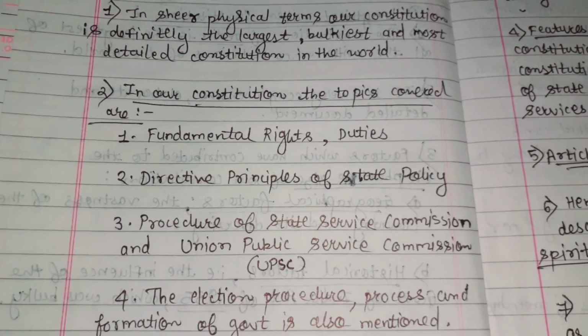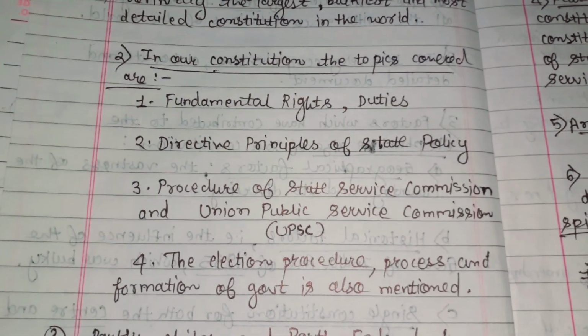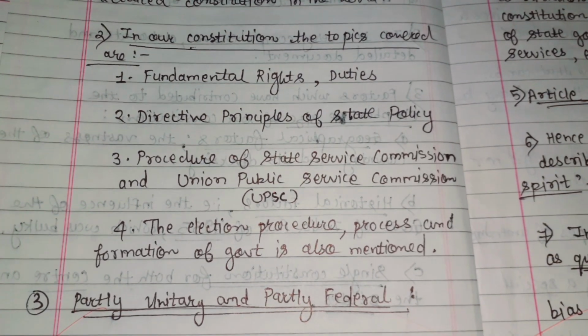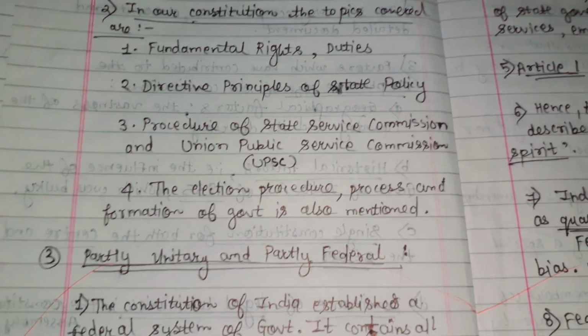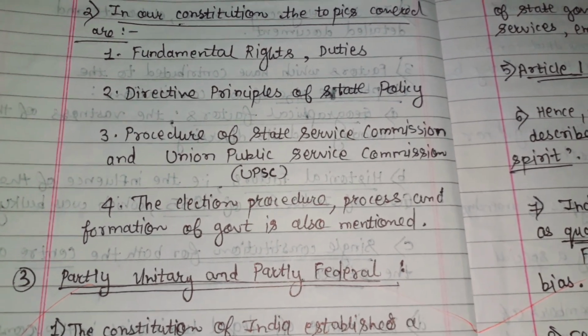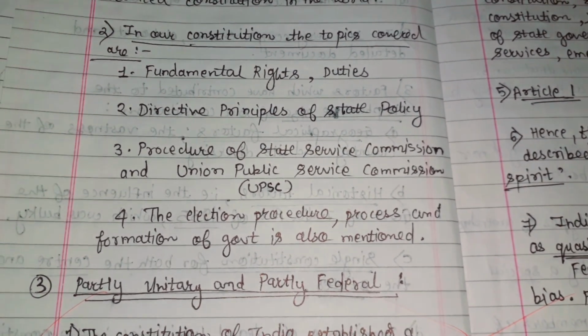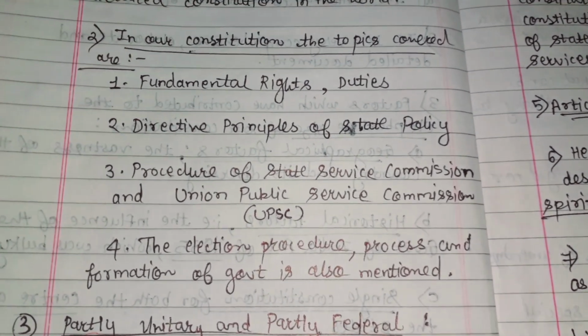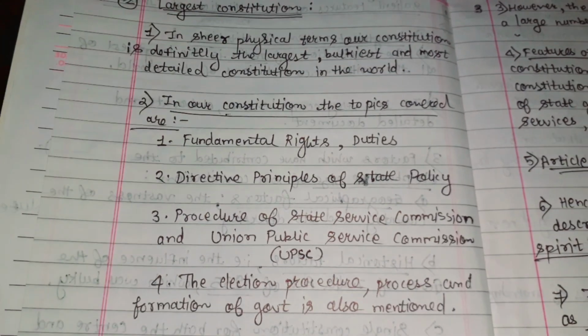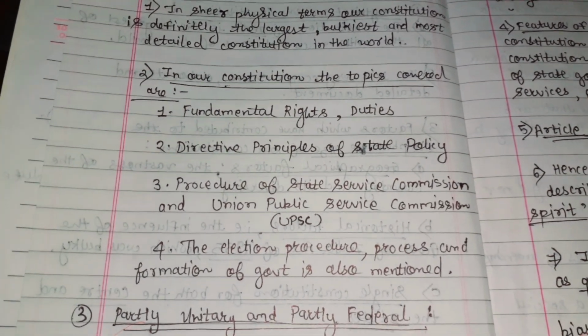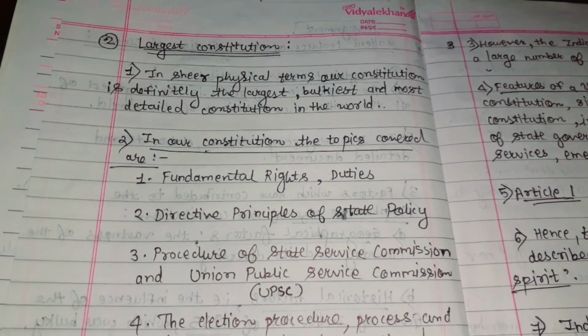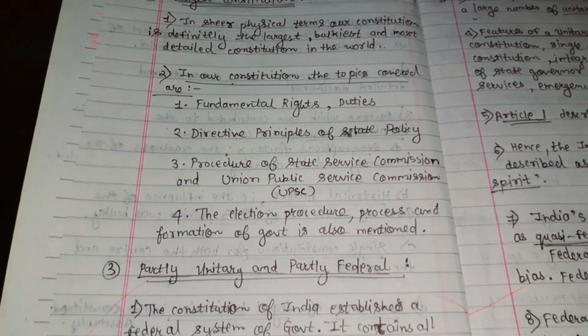In our constitution, the topics covered are fundamental rights and duties, directive principles of state policy, and the procedure of the State Service Commission and Union Public Service Commission. Then the election process and the formation of the government are also mentioned. All these topics are explained in detail in the Indian Constitution. That's why it is said to be the largest constitution.